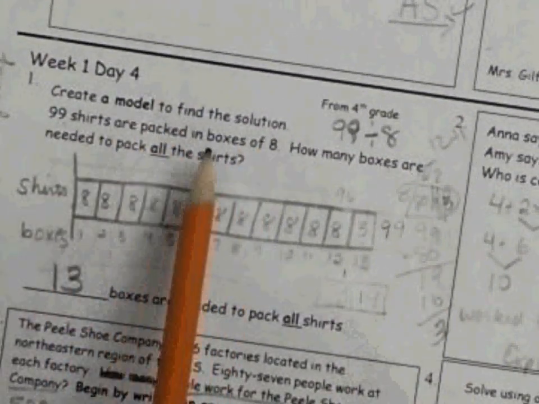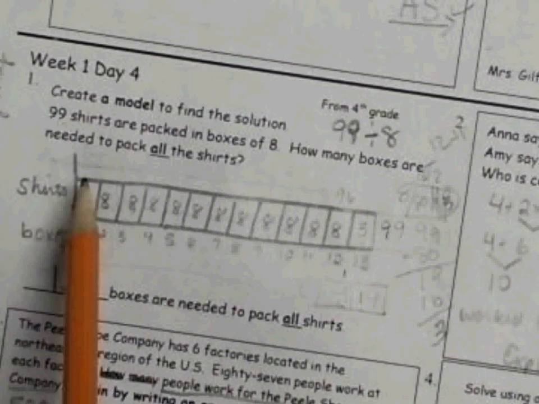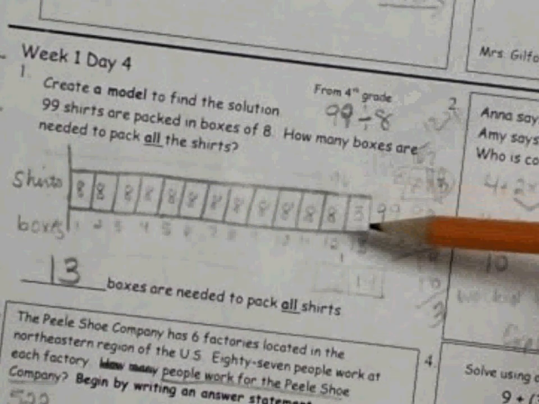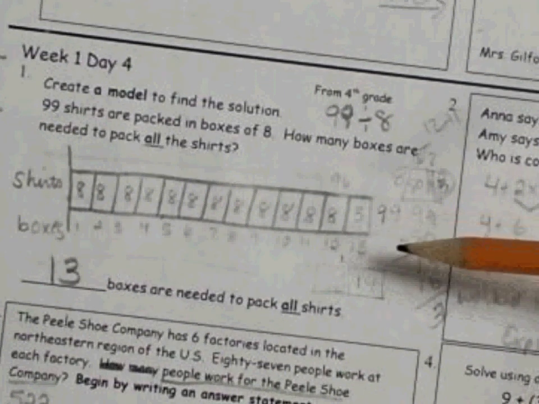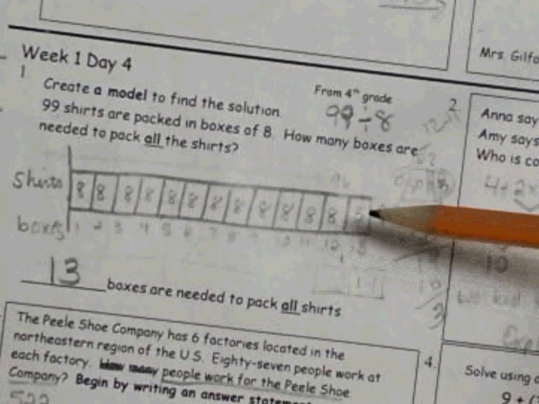Okay. Create a model to find the solution. 99 shirts are packed in boxes of 8. How many boxes are needed to pack all the shirts? Okay. So as we look at this, I have 8 shirts in each box. If I think about that, 8 times 12 gets me to 96, and then I have 3 shirts left over.